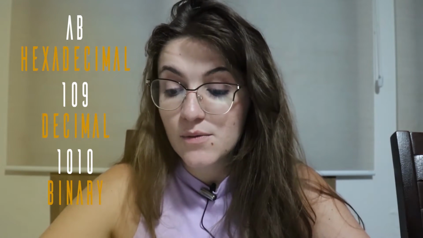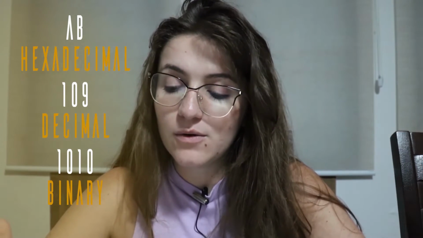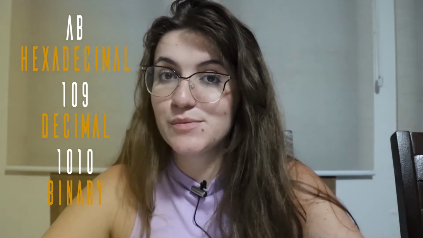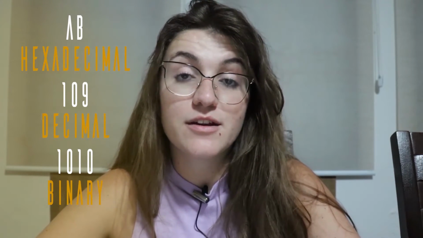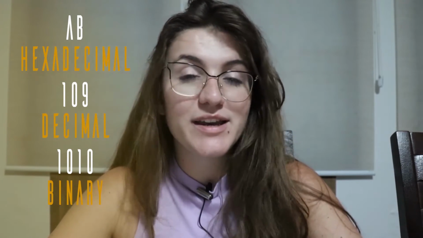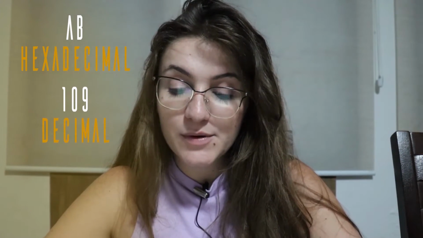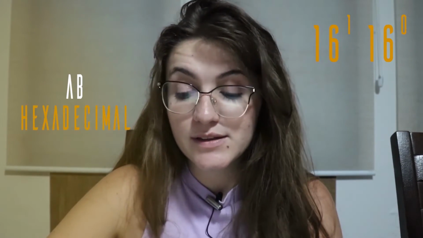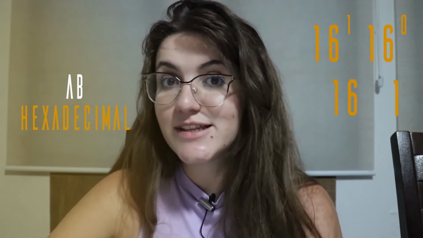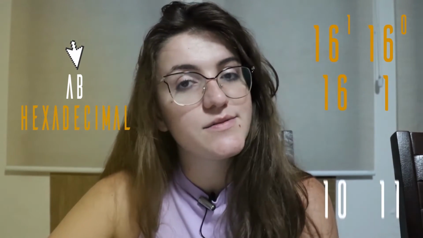But the idea is pretty much the same. We're going to have the number AB in hexadecimal, then the number 109 in decimal, and the number 1010 in binary. So again, we're going to do the same idea of converting everything to the same system, and when we have this, we can compare which one is the highest and the lowest. So let's start with AB. We're going to start doing the first row, so 16 power of 0, that is 1, and 16 power of 1, that is 16. Then we have to convert A and B. So A has value 10 and B has value 11.